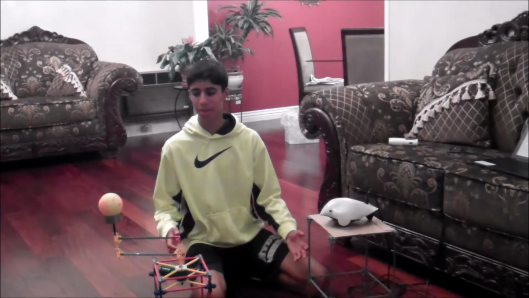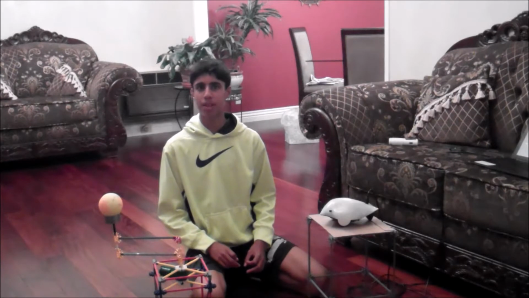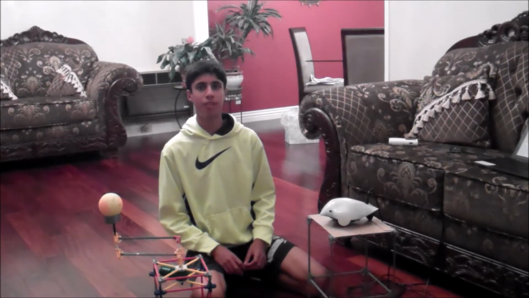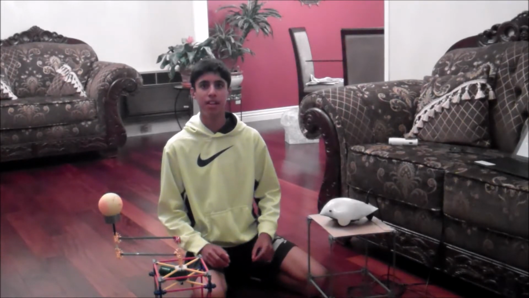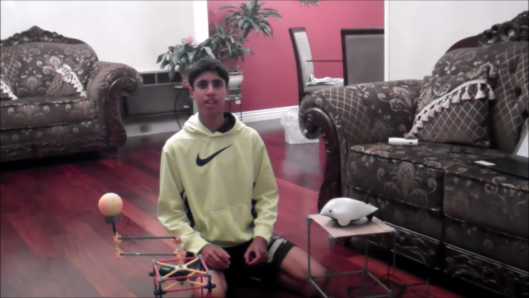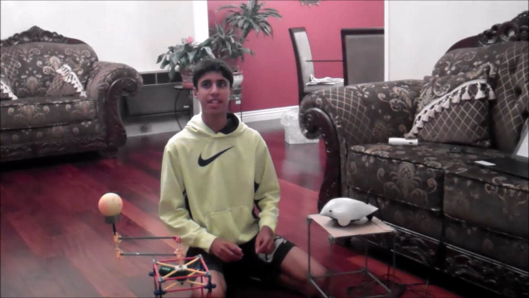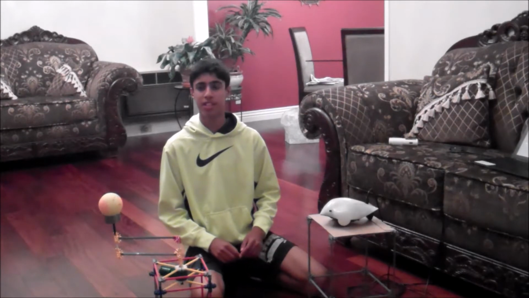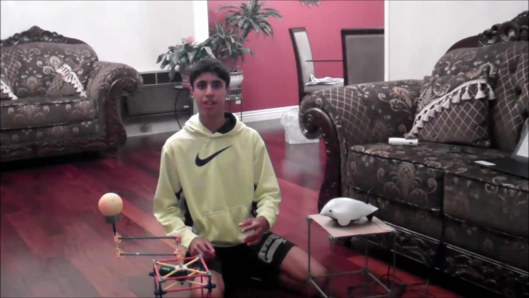My name is Ryan Mota, and my project is on exoplanets. Exoplanets are planets that orbit around faraway stars. One method that scientists use to detect exoplanets is the transit method, where a space observatory called Kepler, developed by NASA, detects the slightest decrease in light emitted from the star when a planet passes in front of it.